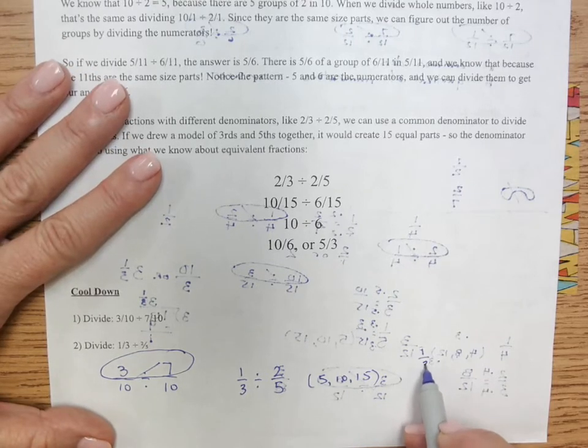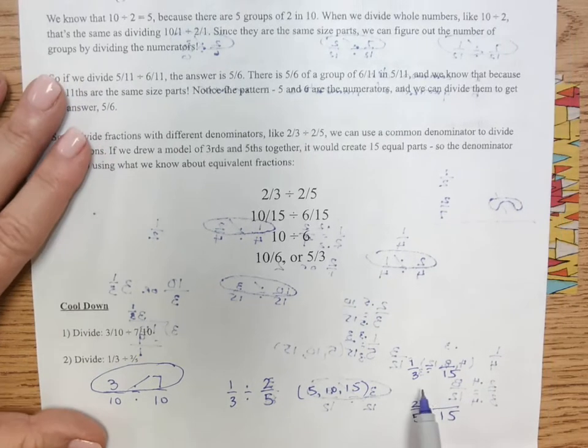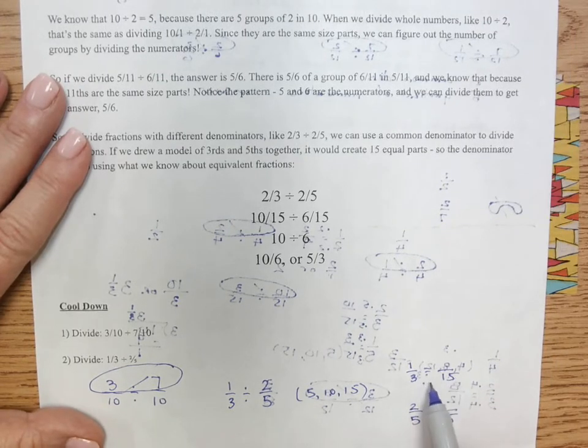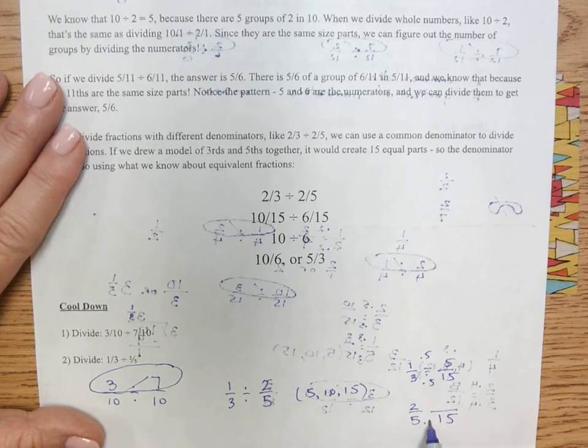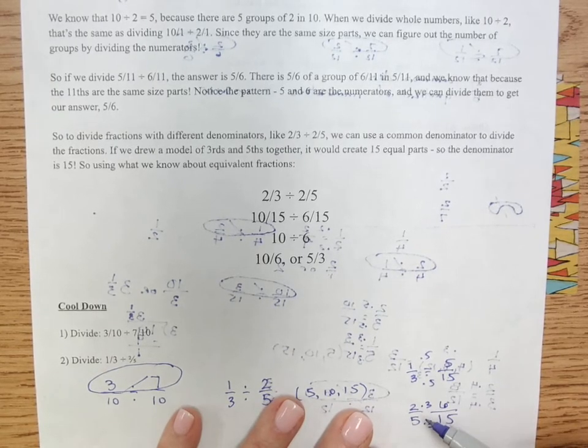So I take 1/3 and change it to 15ths. I change 2/5, and I change it to 15ths. So 3 times 5 is 15. 1 times 5, of course, is 5. 5 times 3 is 15. 2 times 3 is 6. Remember, if you are changing your denominator, you also need to change your numerator.